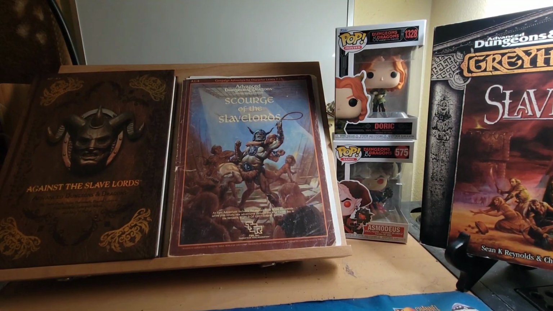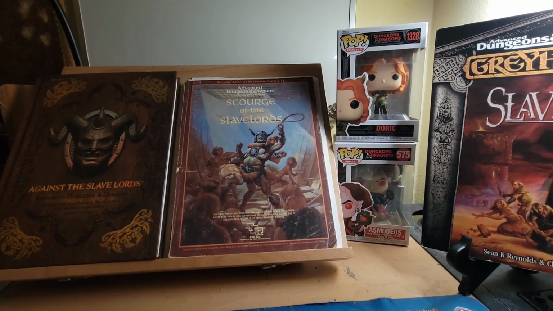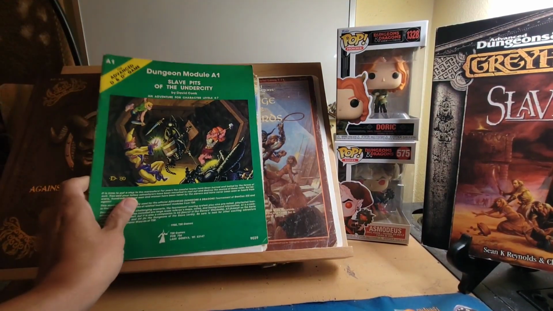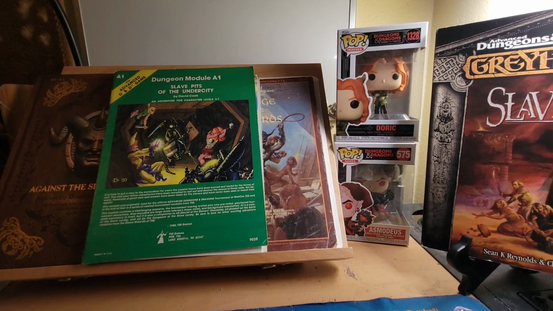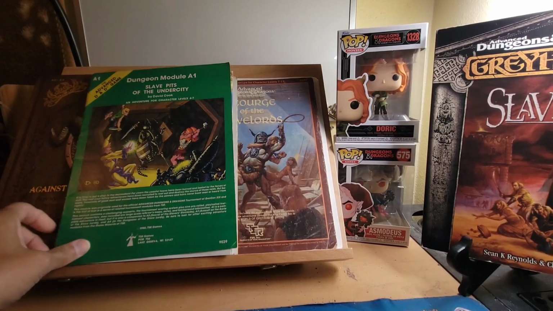The Scourge of the Slave Lords took a different route where they assumed that after the village of Hamlet, T1, they would get a message that a noble wants to rescue her brother. I'll go into that if you would like me to do a review on the Scourge of the Slave Lords.